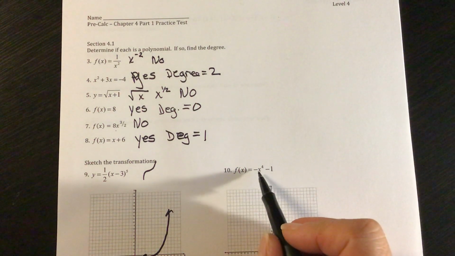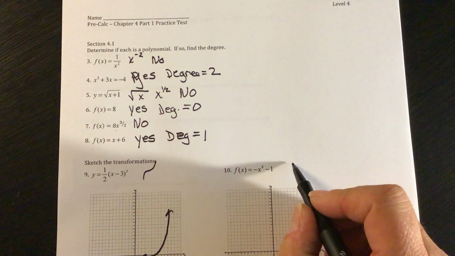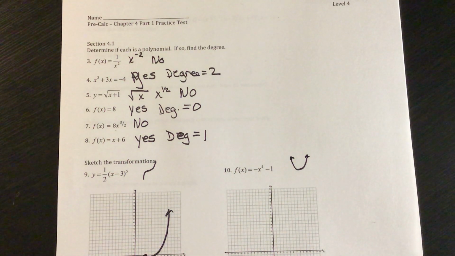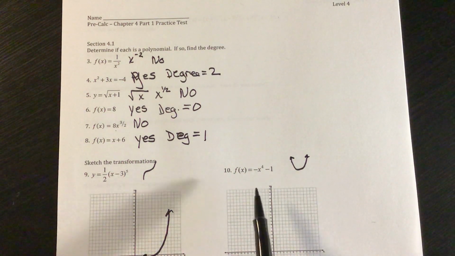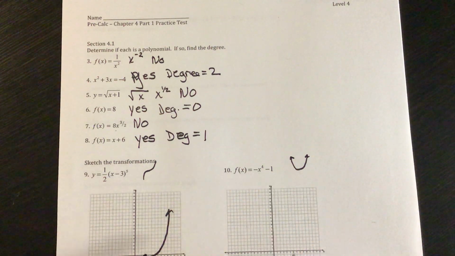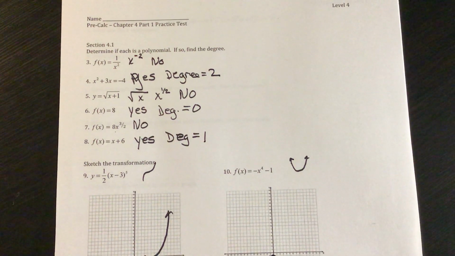This one is an even function, so it's going to take on the shape of a parabola. I know it's going to point down because it's negative, and it's going to be shifted down 1. So my vertex would be down 1, and it would be negative, like that.